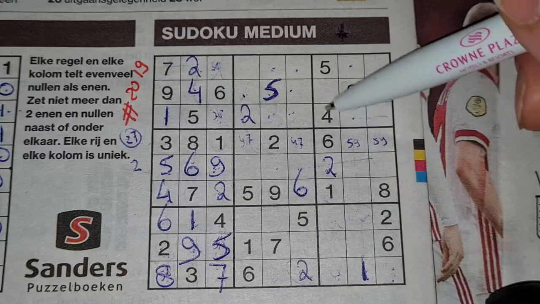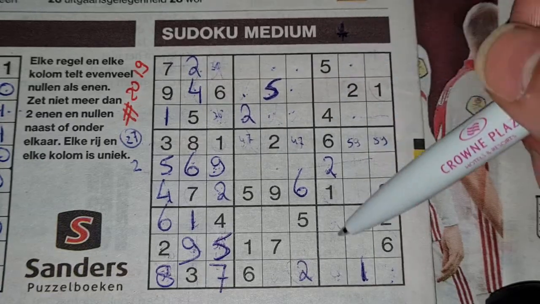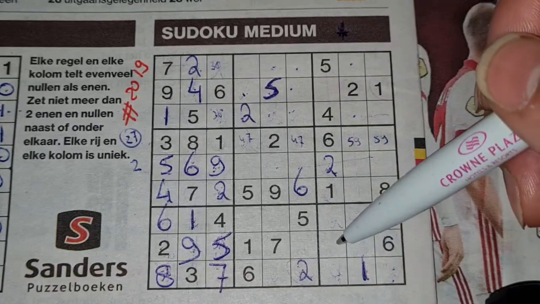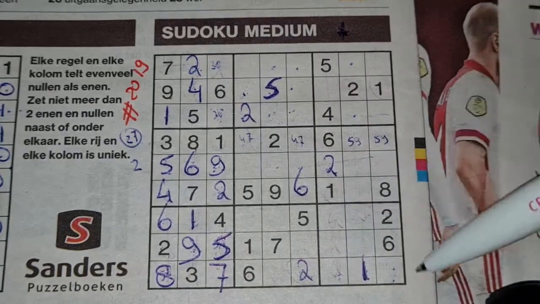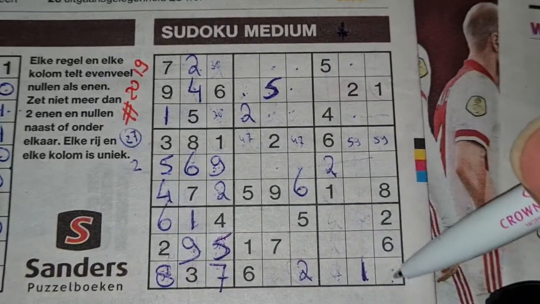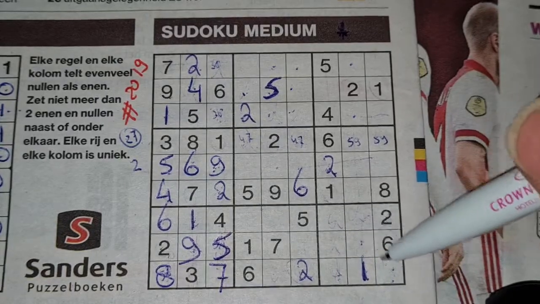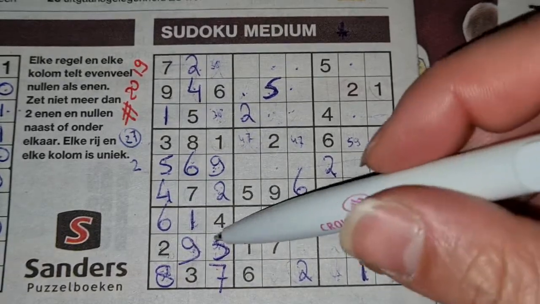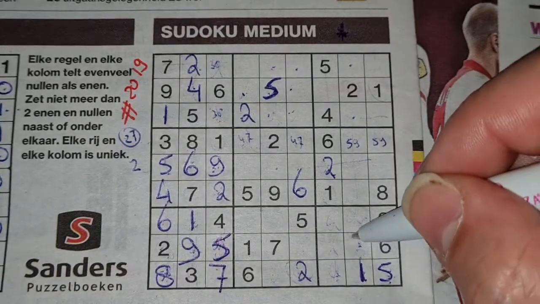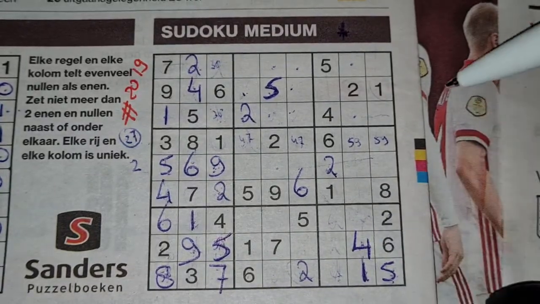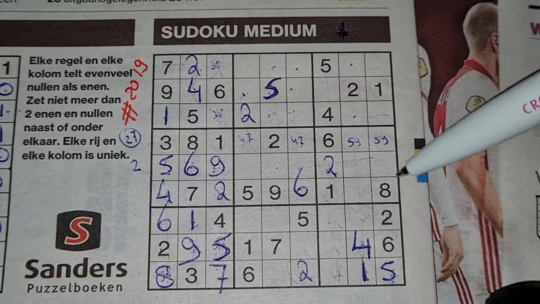We see here also 4 and a 5 in this column. So no 4 and a 5 in these 3 boxes. So 2 boxes left for the 4 and the 5. We have a 5 here, so no 5 there. 5 should be here. And the 4 goes there. Alright.